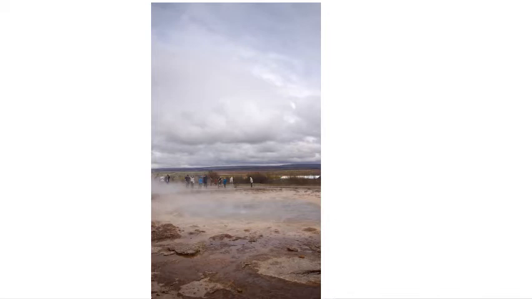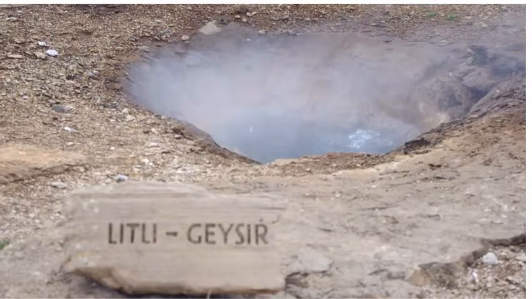It's obviously hot water. You can see the steam, but pressure builds up under the ground to the point that the water gets thrown into the air, sometimes in big bursts like that, or sometimes it can be a continuous stream, kind of like a fountain like you saw in the first video. Here's Little Geyser.